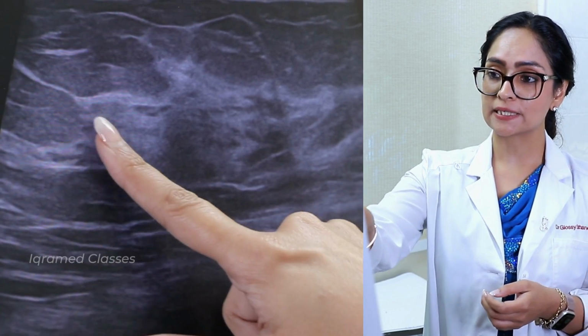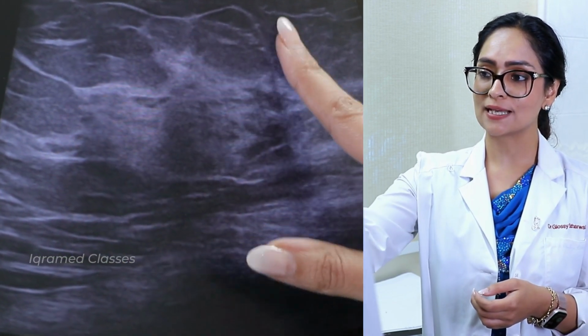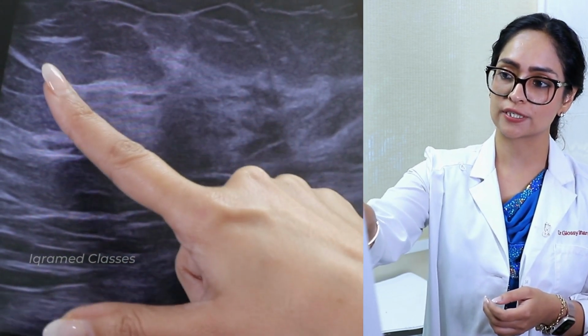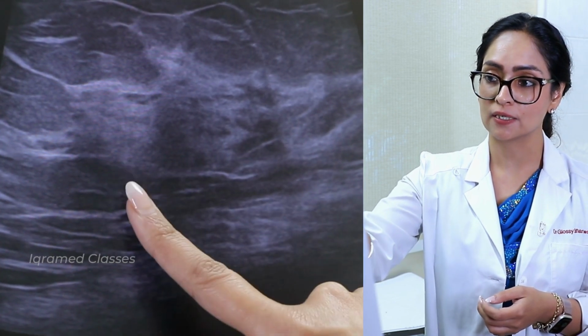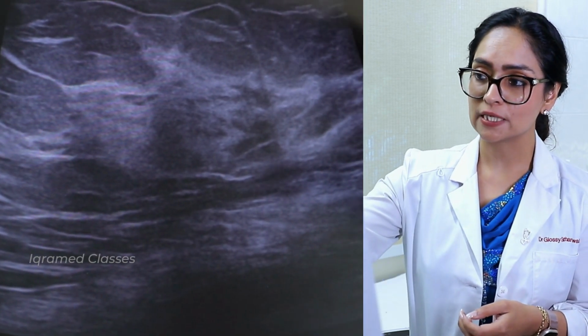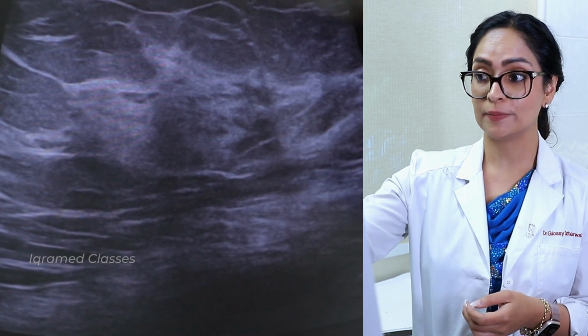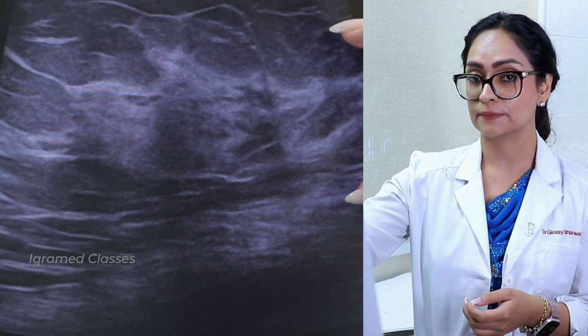And Cooper's ligaments and fibrous tissues are seen as these strands that you see, the echogenic strands giving shadowing in between. So if you know how the mammary tissue looks like, then you will be able to pick up abnormality.